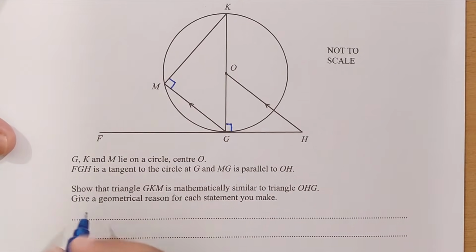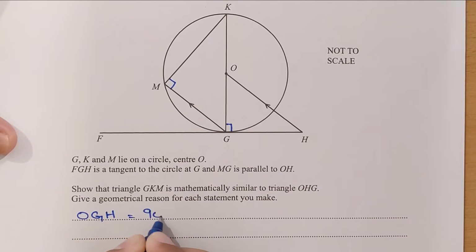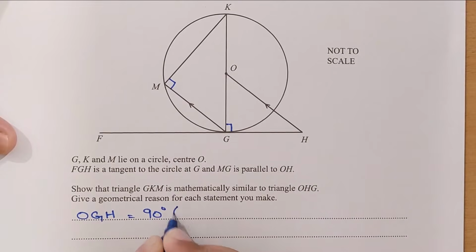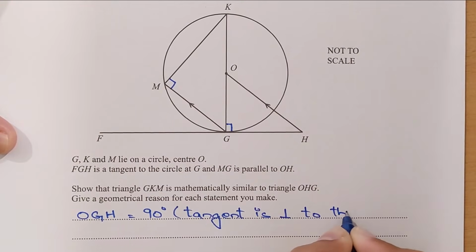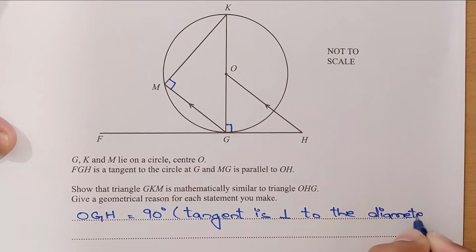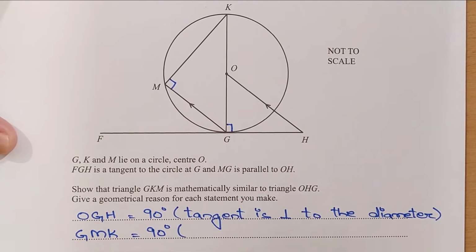Let me say, first we can say the angle OGH equals 90 degrees. The reason is the tangent is perpendicular to the diameter, right? And angle GMK is also equal to 90 degrees. Now what is the reason here?